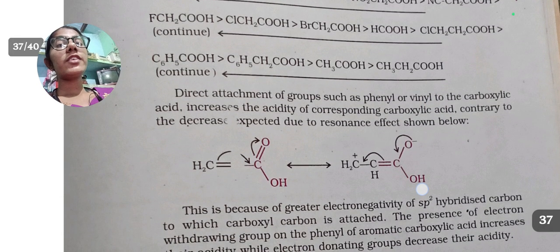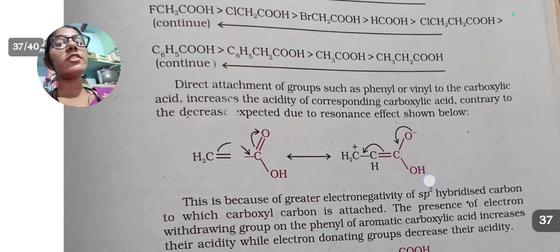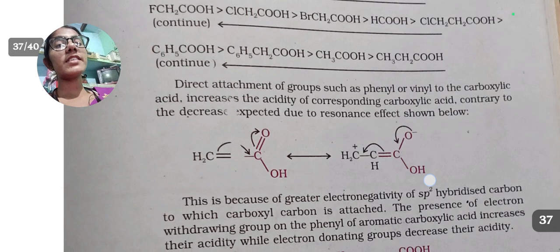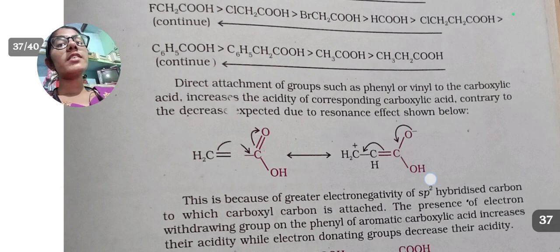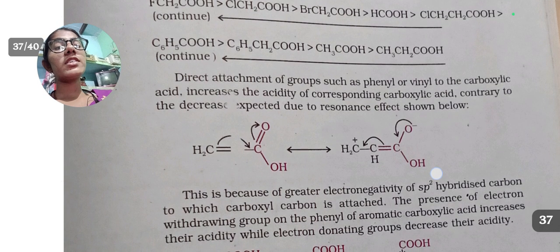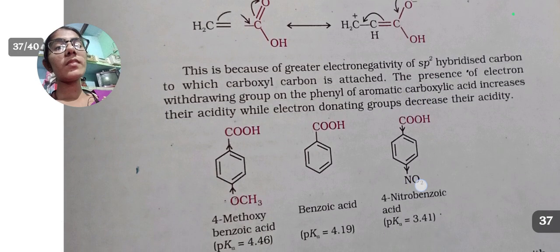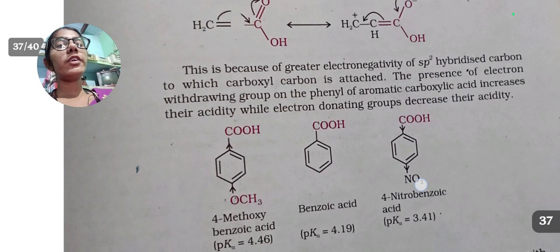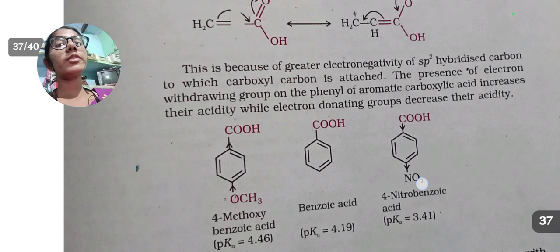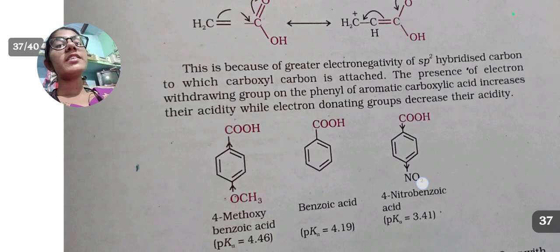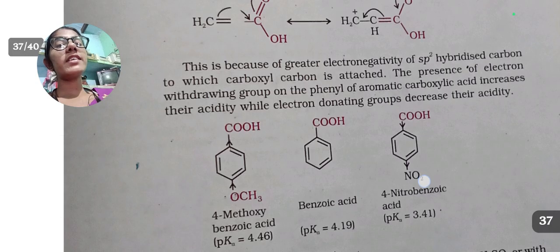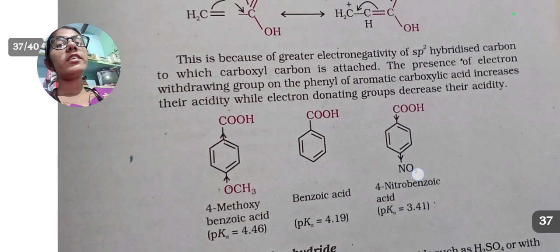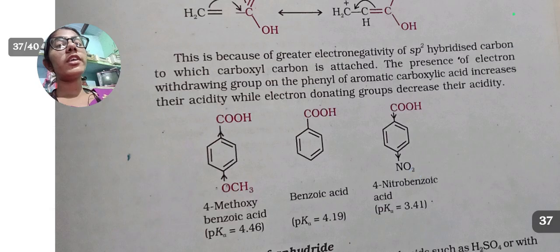Direct attachment of groups such as phenyl or vinyl to the carboxylic acid increases the acidity of the corresponding carboxylic acid, due to the resonance effect shown below, and because of the high electronegativity of the sp2 hybridized carbon atom to which the carboxyl group is attached. The presence of an electron withdrawing group on the phenyl ring of aromatic carboxylic acids increases their acidity, while electron donating groups decrease their acidity.